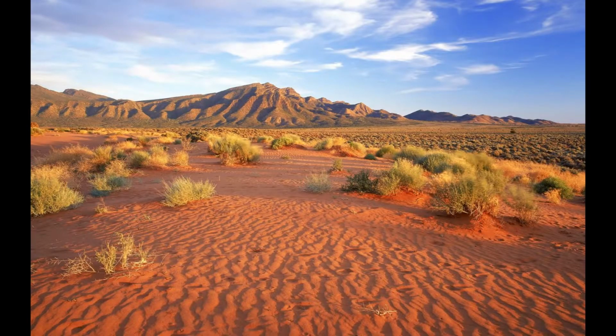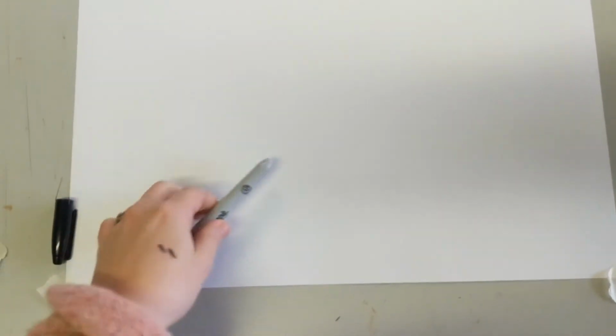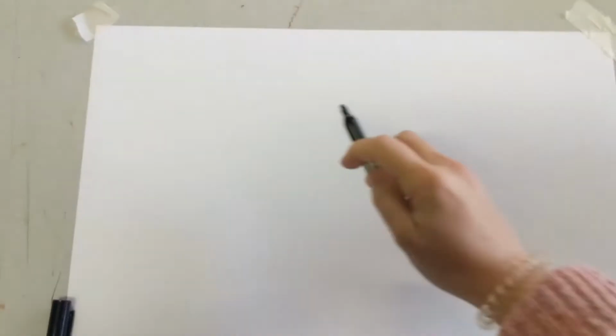Look at this image of an Australian desert habitat. What do you notice about this picture? What shapes and patterns do you see? What colours? Do you see any particular lines used? Perhaps what you'll need to do is find a big bit of paper at home and you need a black marker. We're going to be colouring and drawing using lines.